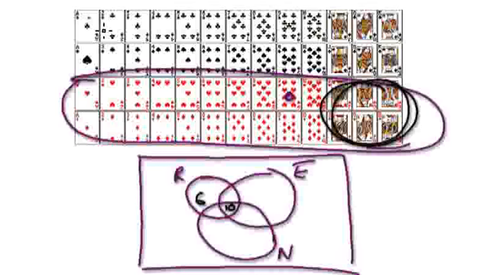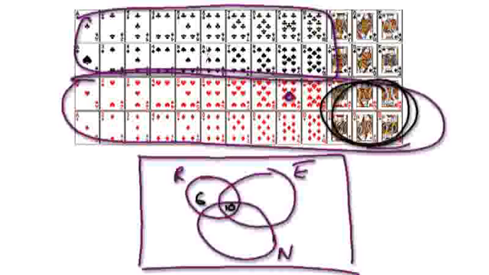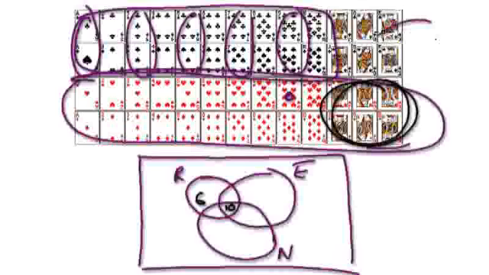All these here are not red and not even: 2, 4, 6, 8, 10. These are picture cards, not number cards. So 2, 4, 6, 10. So this here will be a 10, because these are number cards, and they're not red and they're not even.